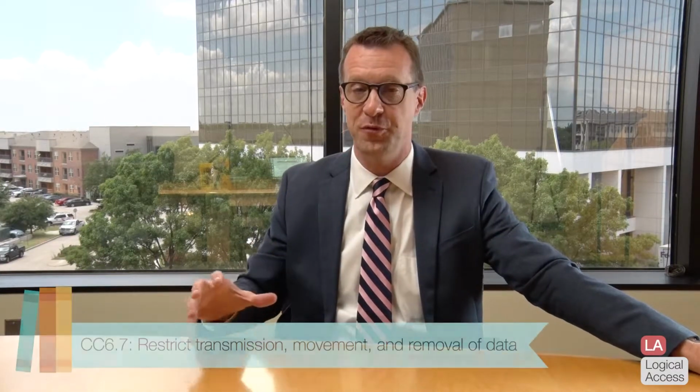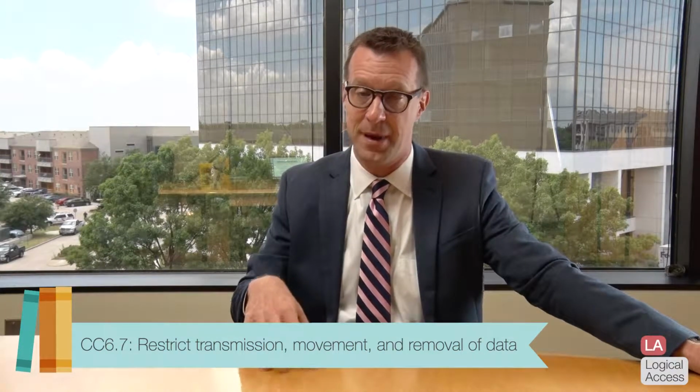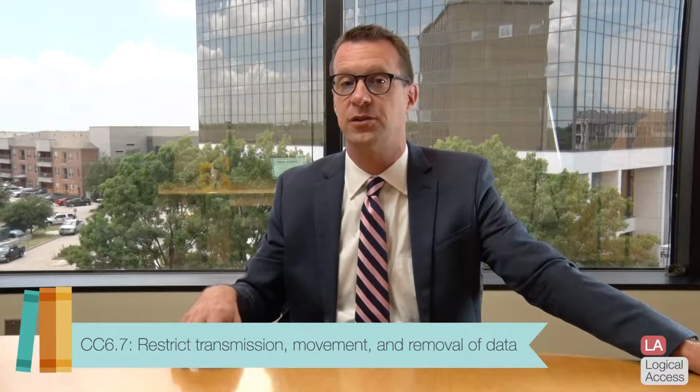SOC 2 Common Criteria 6.7 restricts the transmission, movement, and removal of information from your system by internal or external users. Let's talk about what that looks like. As an organization, you don't want people taking data outside of the boundaries that you have set up and use it for some nefarious purpose.